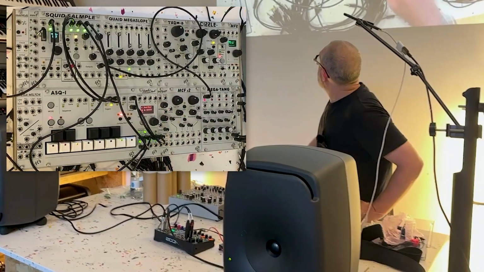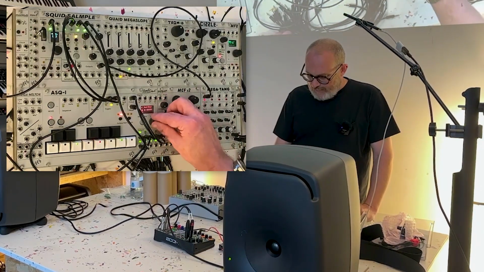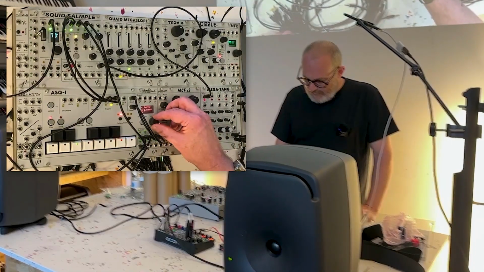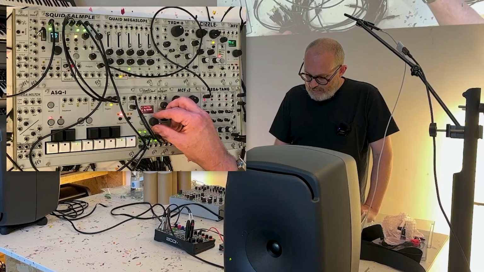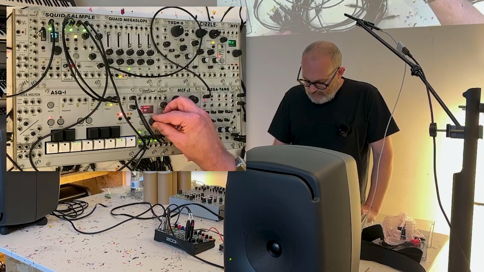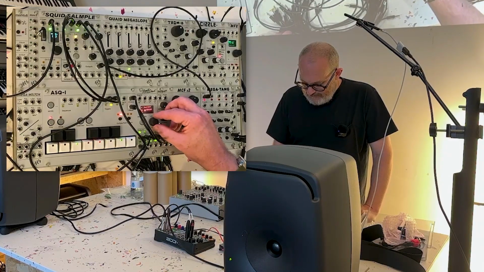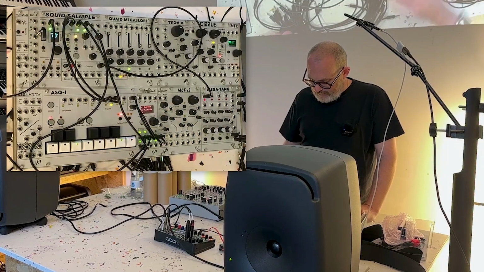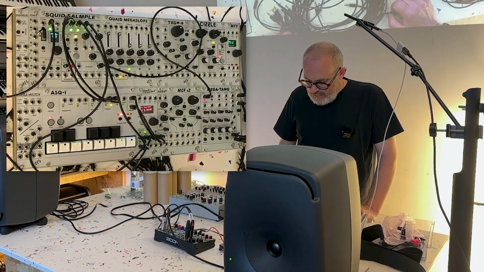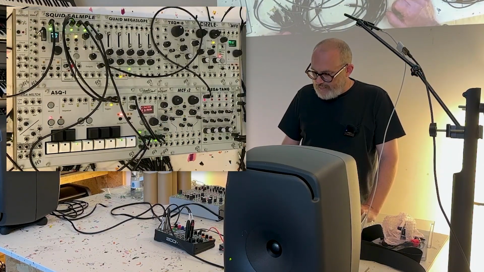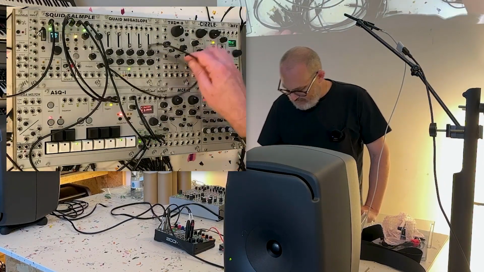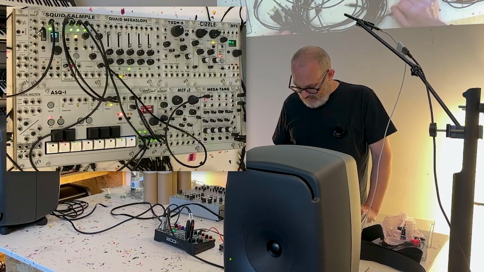So I don't know if you can see on the screen. I've set the step number to 16, and then I'm going to set the triggers to an odd number. Let's try 7. And then I can also rotate them a bit so they're a bit more interesting. Yeah, so now I've got more of a basic drum pattern going.